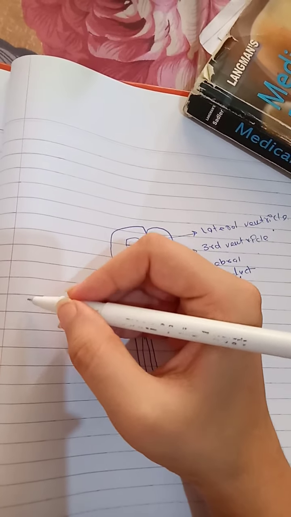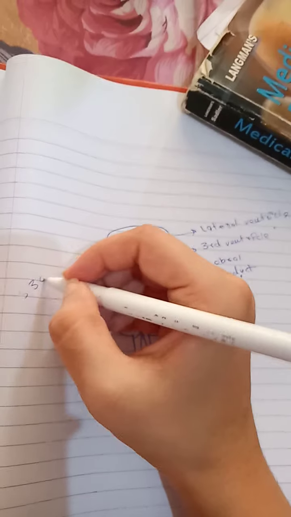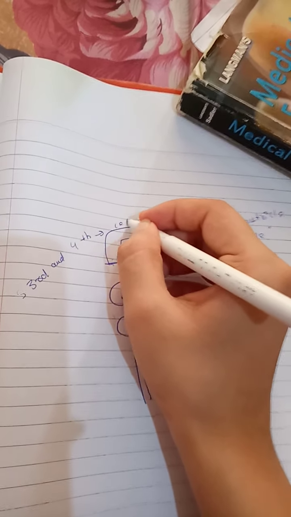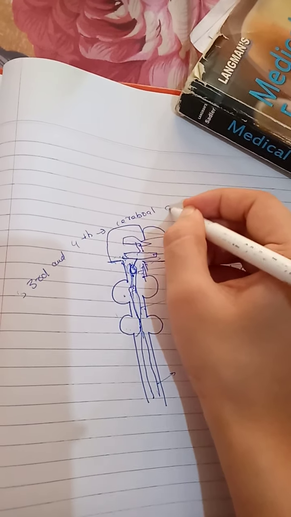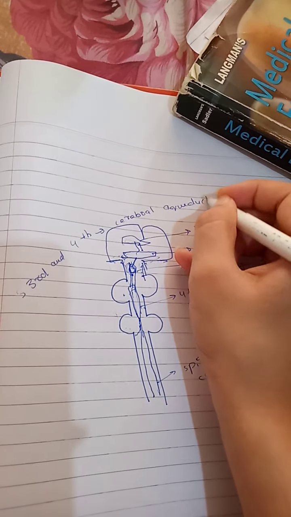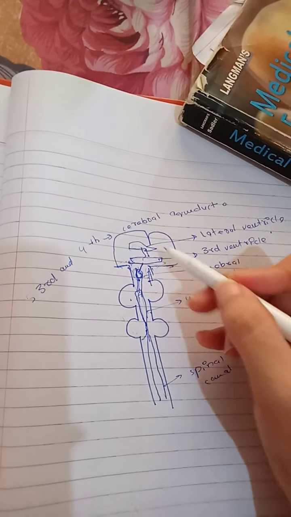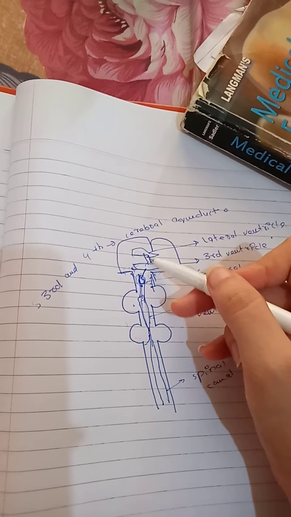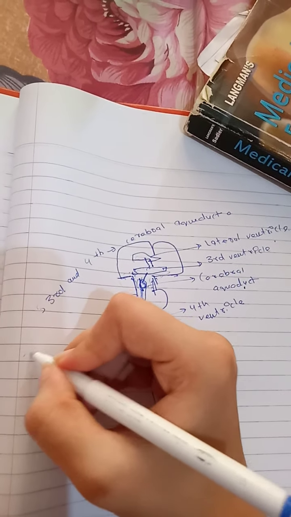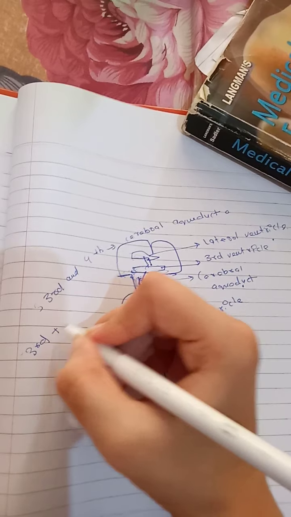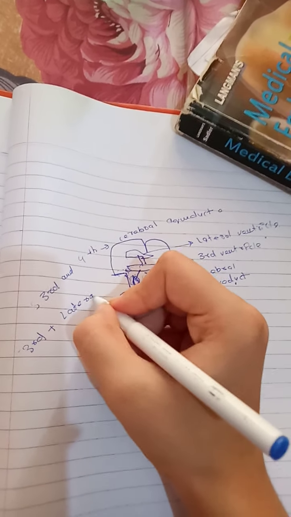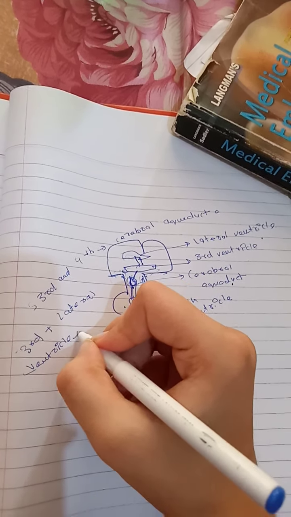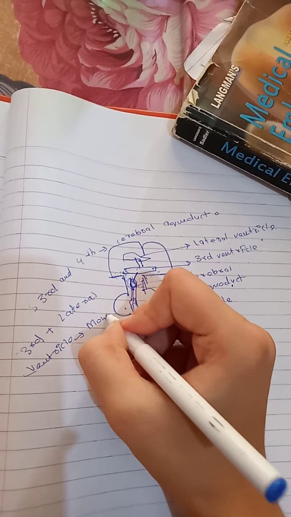So the connection between the third and fourth ventricle is the cerebral aqueduct, which is the cavity of the midbrain, while the connection between the lateral ventricle and third ventricle is the foramina of Monro. The connection between the third and lateral ventricle is the foramen of Monro.